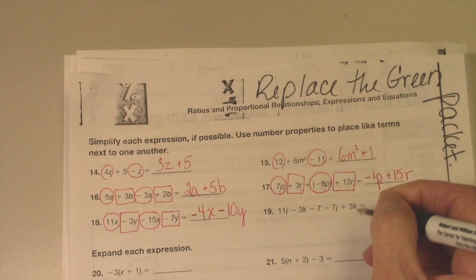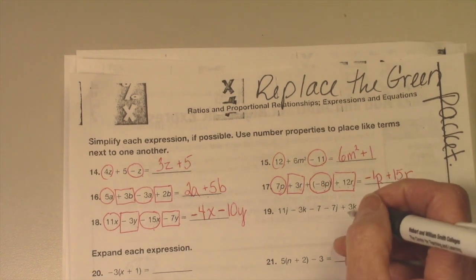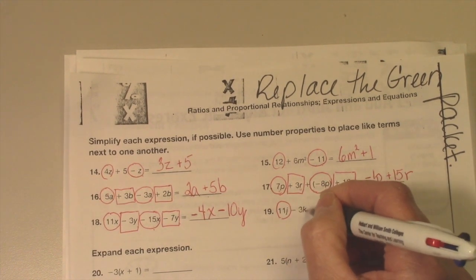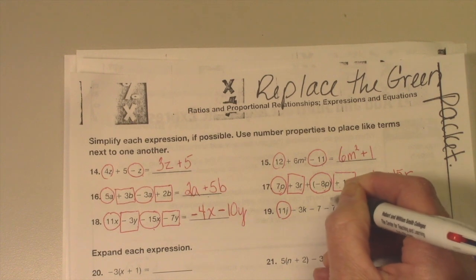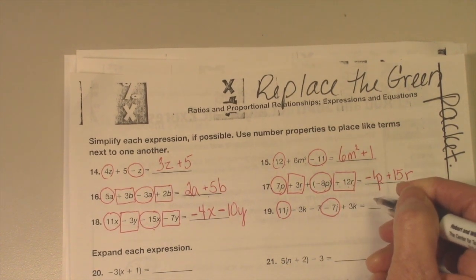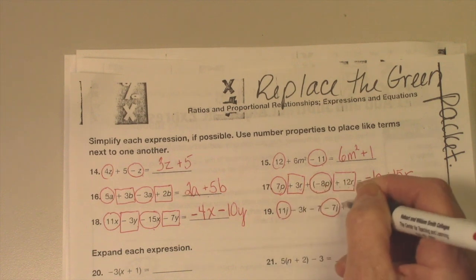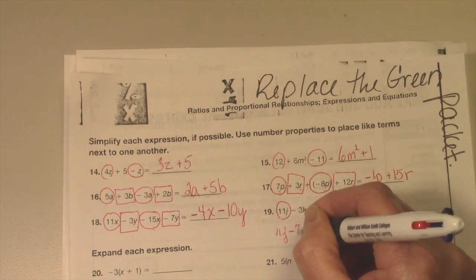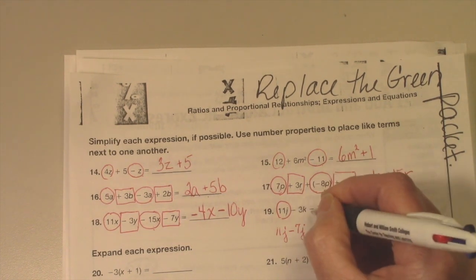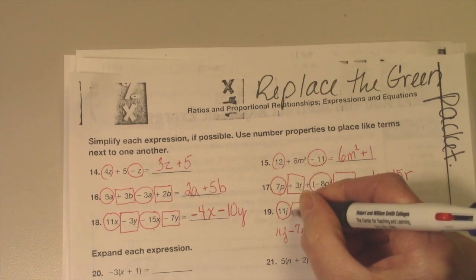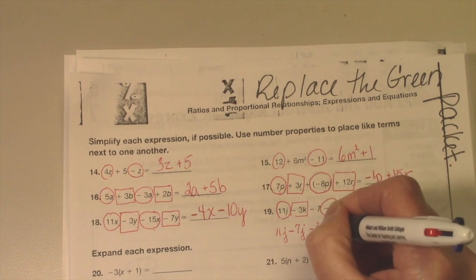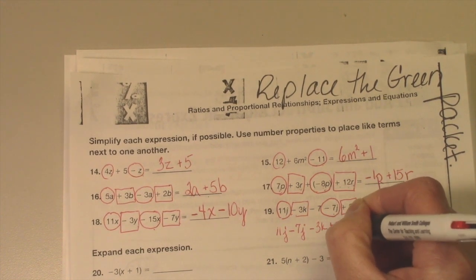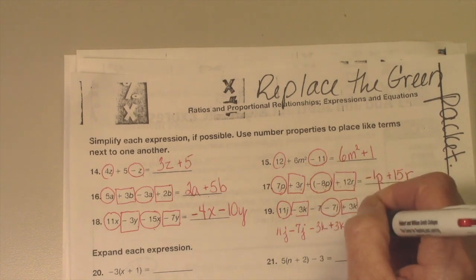Getting the hang of this? Okay, so we got j's and k's over here, and a whole number. So 11j, keep looking. Oh, a negative 7j. Okay, let's do the j's first. 11j minus 7j. See, I'm going to put them in order. And then I'm going to do negative 3k, and a positive 3k. And the last thing was minus 7.